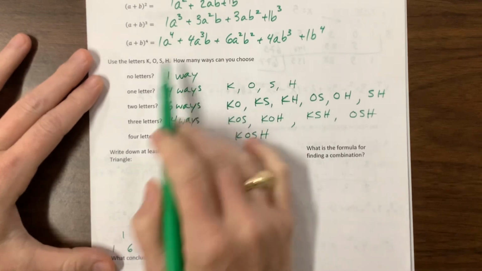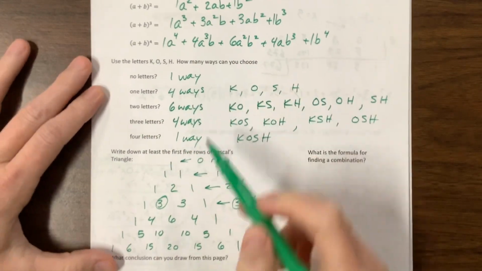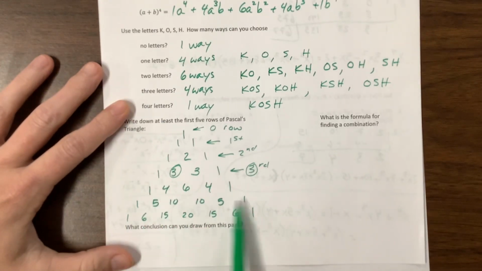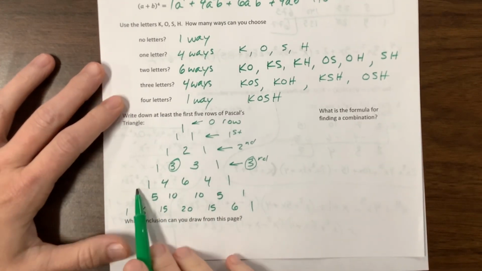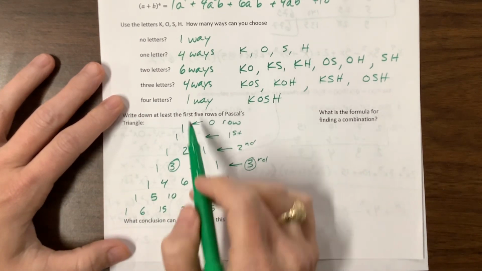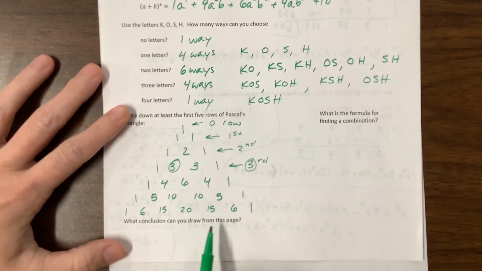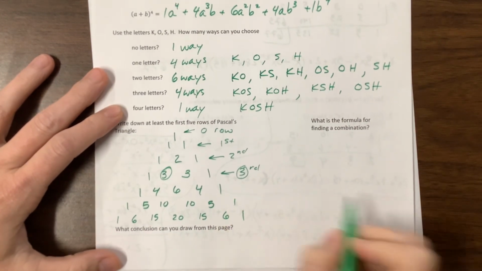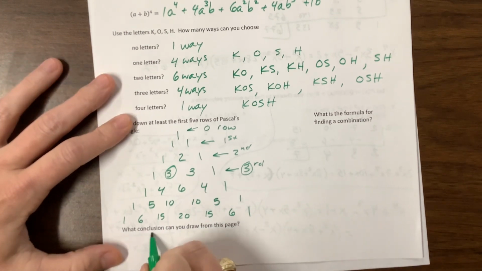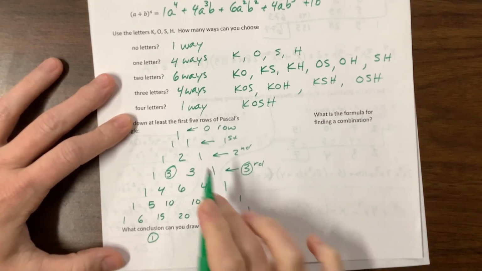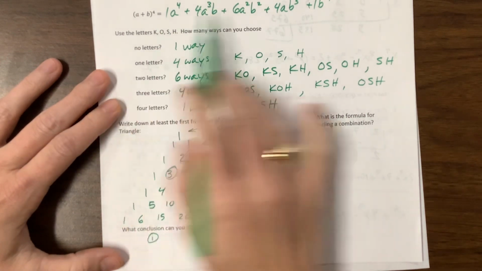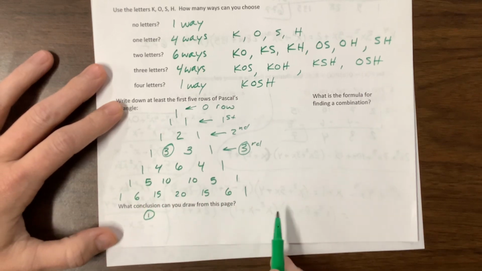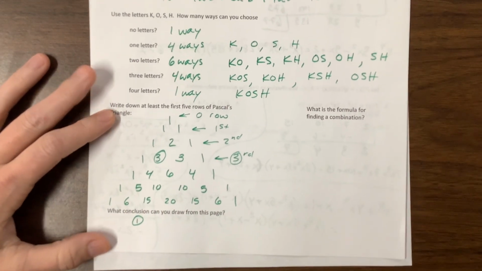So what these combinations are, notice this 1, 4, 6, 4, 1 that showed up here, 1, 4, 6, 4, 1, that showed up here, 1, 4, 6, 4, 1. So what's happening here is that we can write any row of Pascal's triangle using combinations. So for example, this 4 row, well, okay, what conclusions can I draw from this page? 1, we can use Pascal's triangle to expand binomials. The second thing is that every element of Pascal's triangle can be described with a combination.